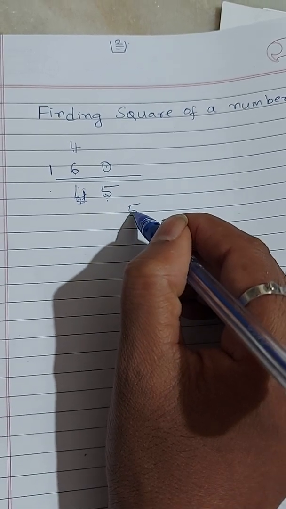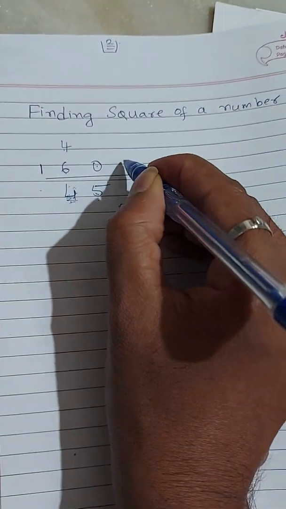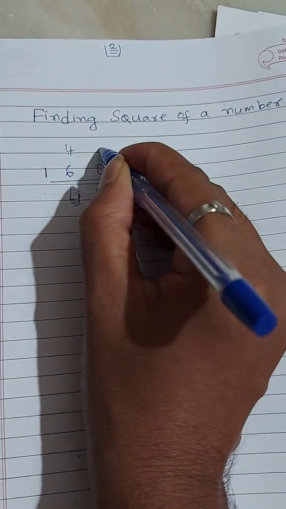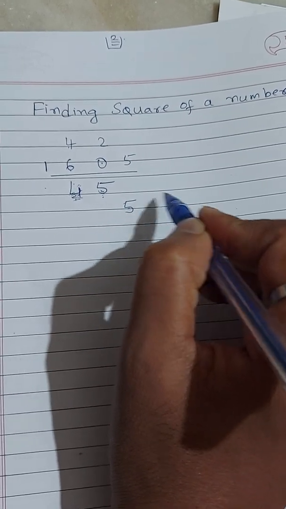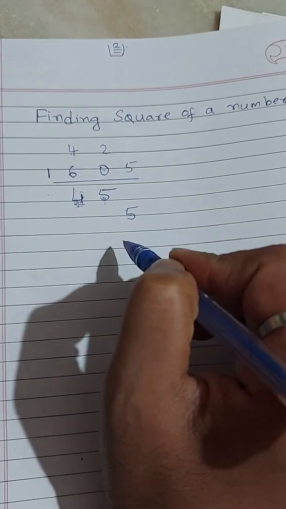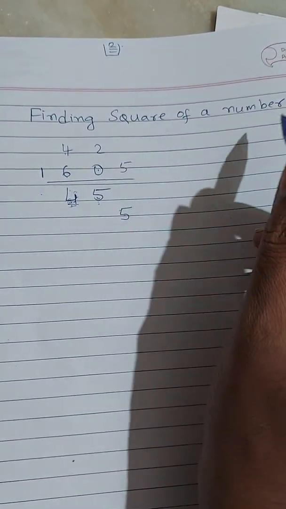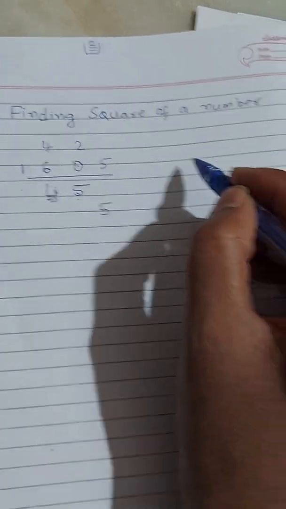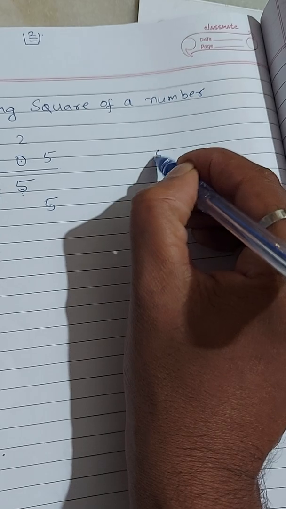What is the process? I take the square of this number. So 5 square is 25. So we write 5. We write 2 here. After this, there are no other numbers. So 2 into 5 into any other number is not possible in this case. So we stop the operation here and add these digits as such. When you add it, what you get is 5.